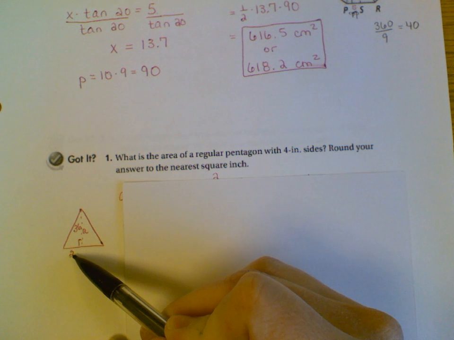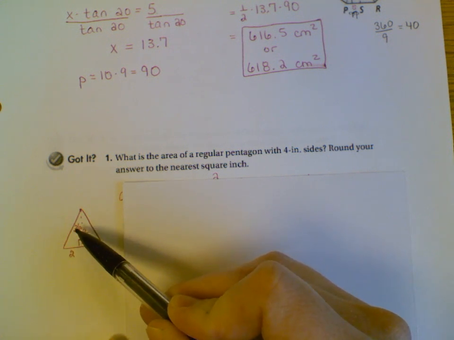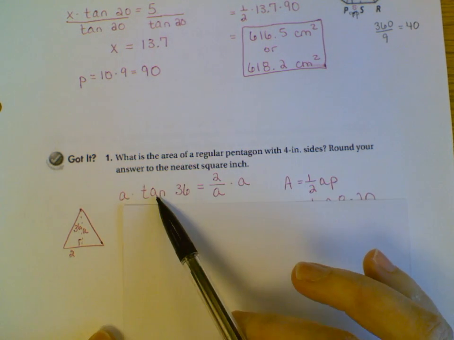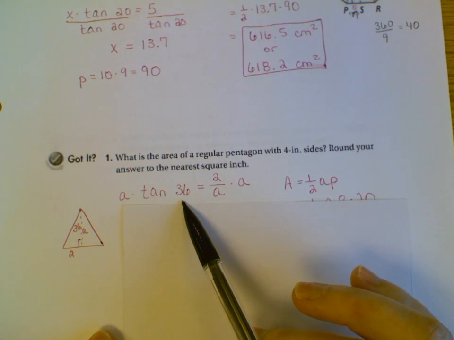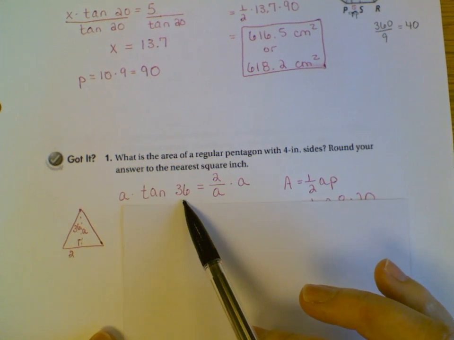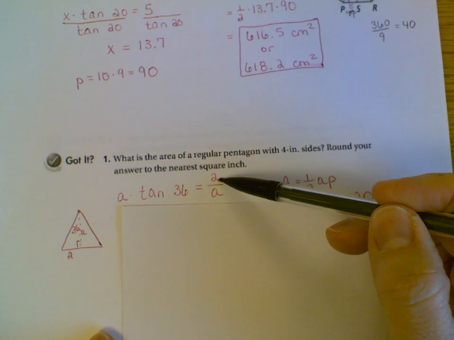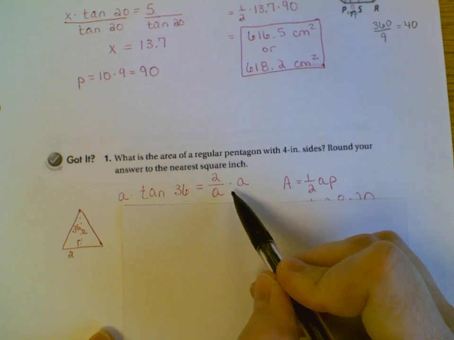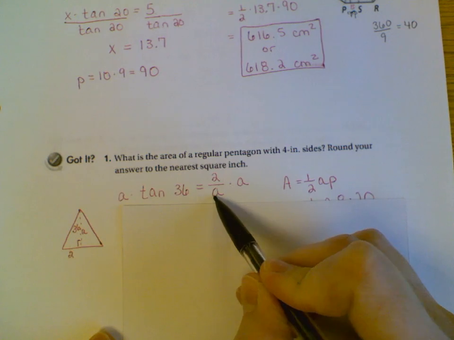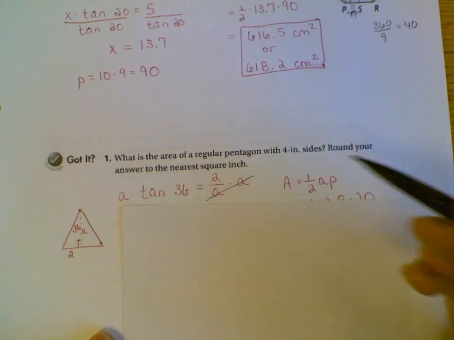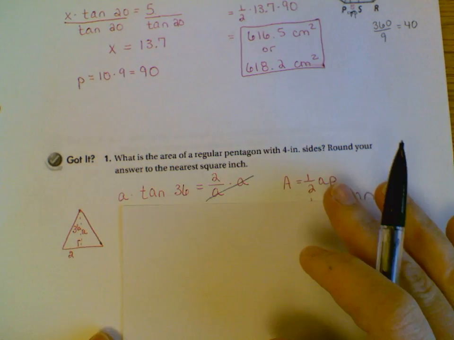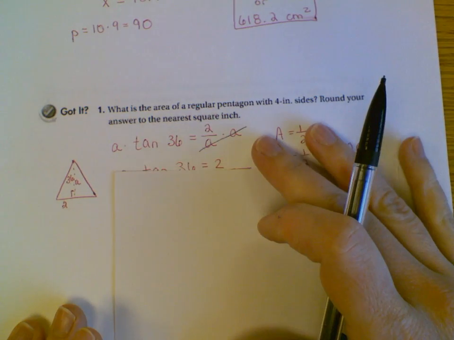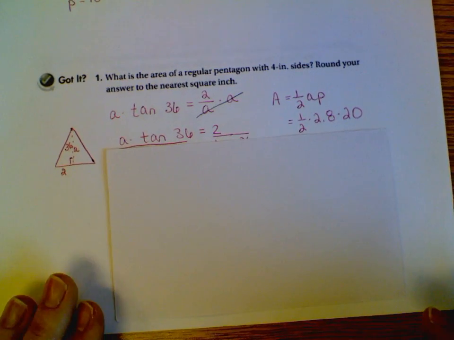I have labeled the opposite side and the adjacent side to this angle. So that tells me I want to use the tangent of 36. So I use tangent of 36 equaling my opposite side over adjacent. So I have to first times by a because I'm dividing by a, so that way a is no longer in a fraction. So then my new equation says a times the tangent of 36 equaling 2.